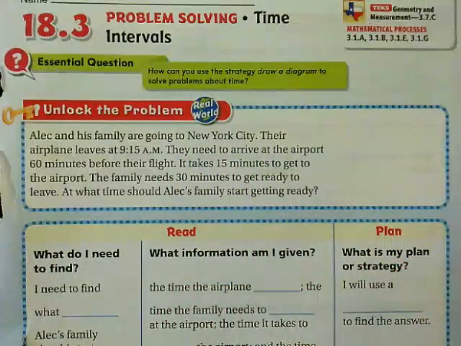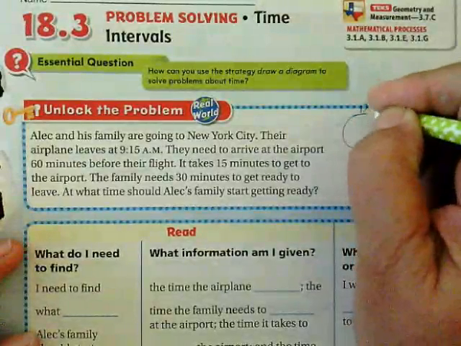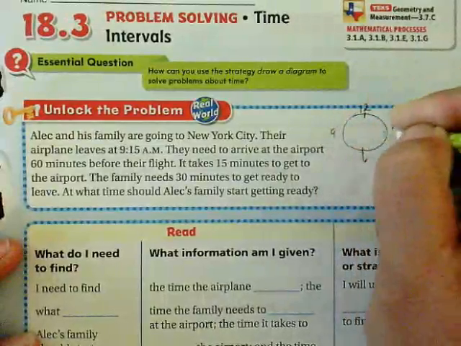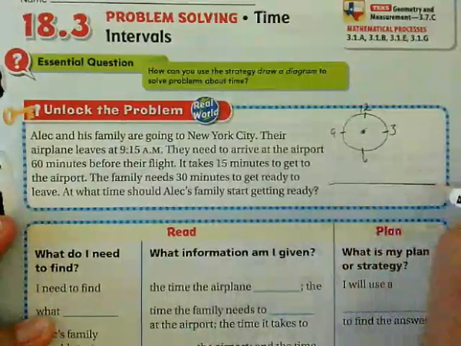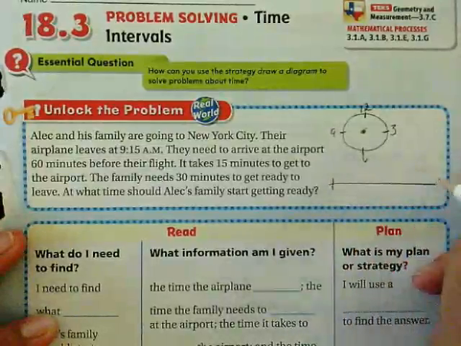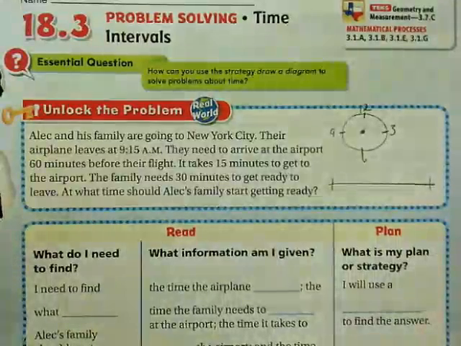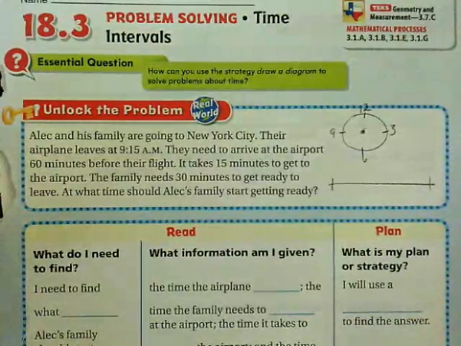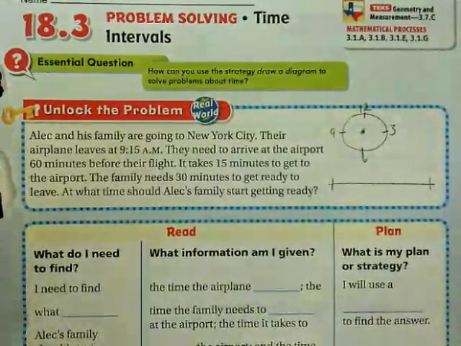Well, we have two strategies that we've been using. We have the strategy where you can draw an analog clock, and then you can figure out time on a clock. We also have the strategy of using a timeline or number line, where you can jump on a number line from start time to end time or anywhere in between. So those are the two strategies that we have so far. So today we're going to focus mainly on using a timeline or number line to figure out time intervals. So let's unlock a problem so I can show you what I'm talking about.